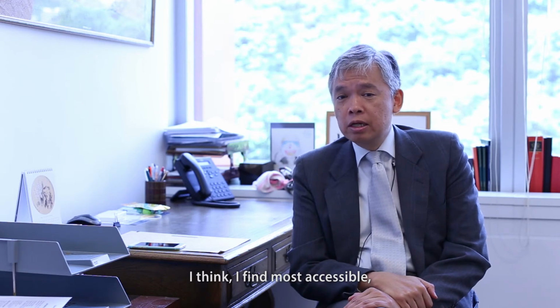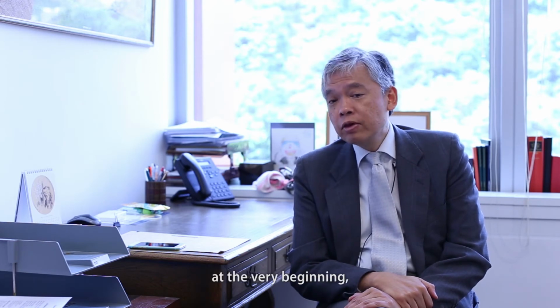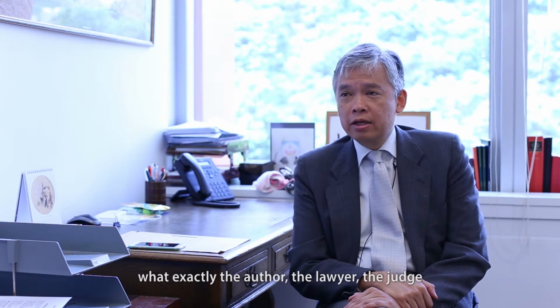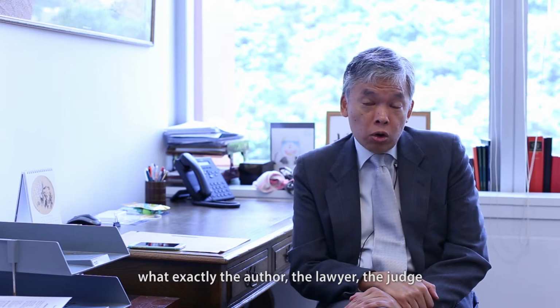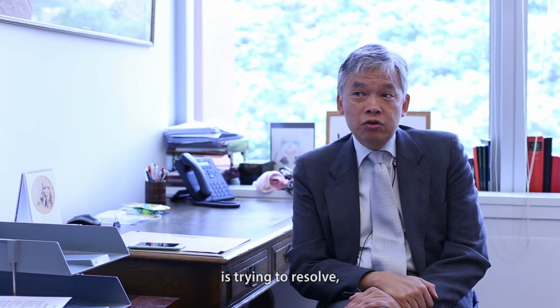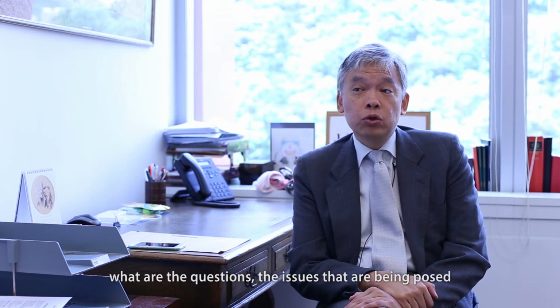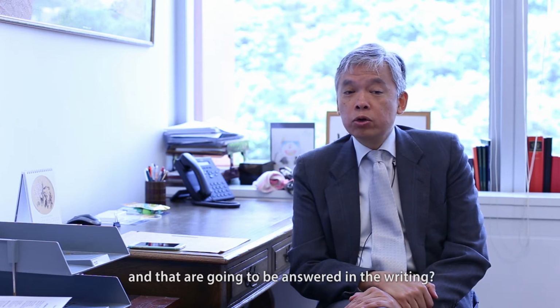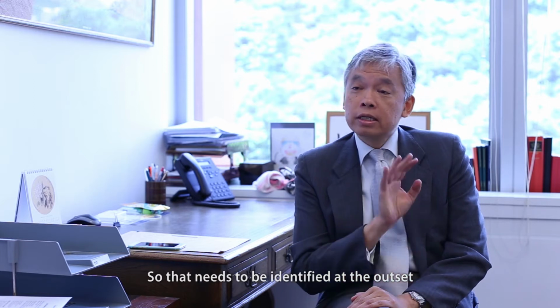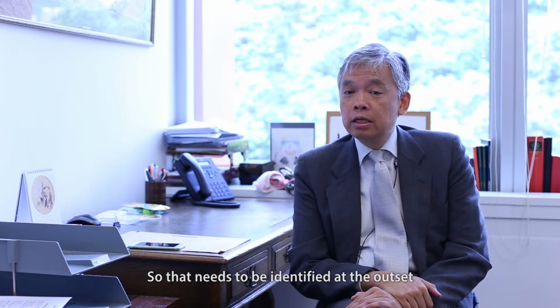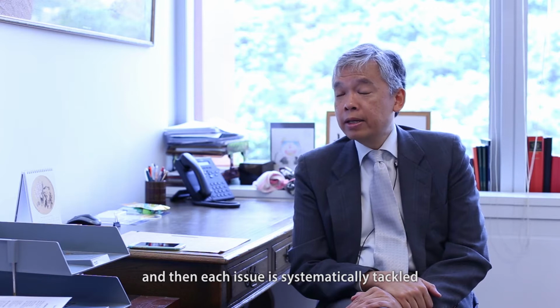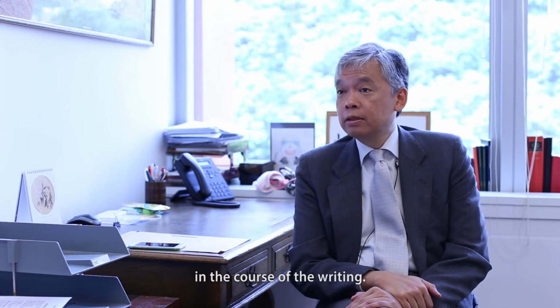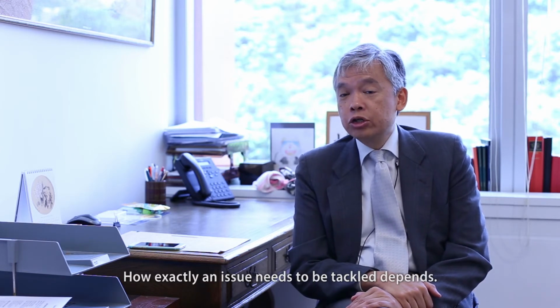Most accessible legal writing identifies at the very beginning what exactly the author, the lawyer, the judge is trying to resolve, is trying to answer. What are the questions, the issues that are being posed and that are going to be answered in the writing? So that needs to be identified at the outset. And then each issue is systematically tackled in the course of the writing. How exactly an issue is to be tackled depends.